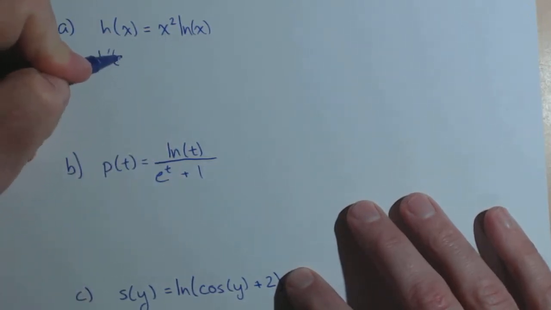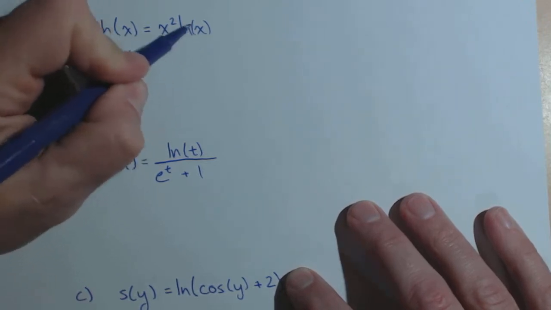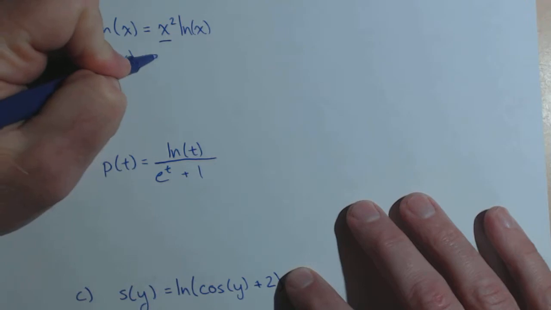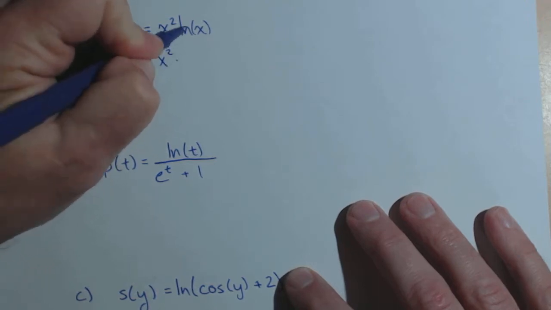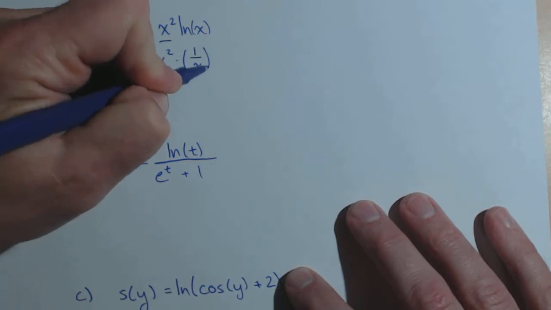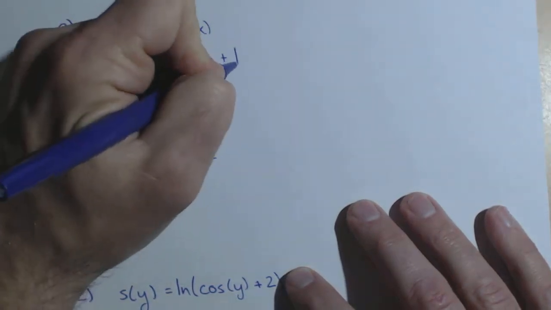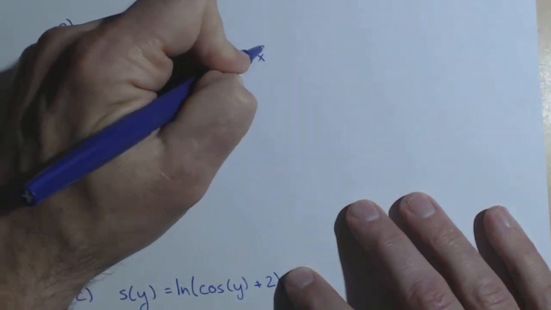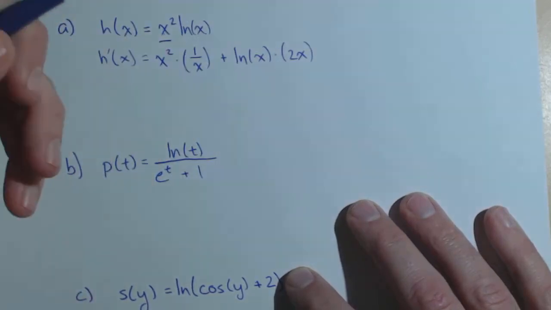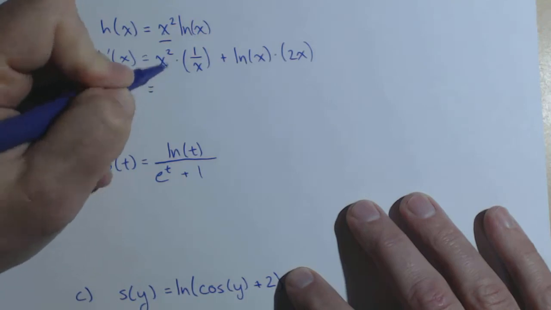So when we go to calculate h prime of x, the overall structure is a product, so it'll be a product rule. So we hold one part constant, x squared, times the derivative of the other part. Derivative of ln of x is 1 over x, plus ln of x times the derivative of the first part, which is 2x.